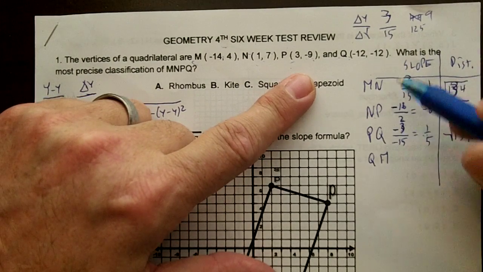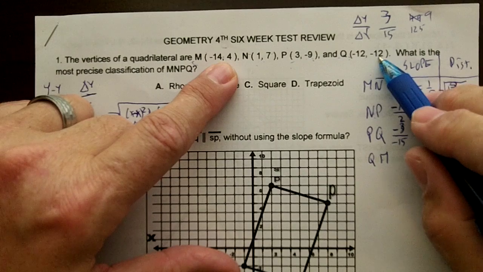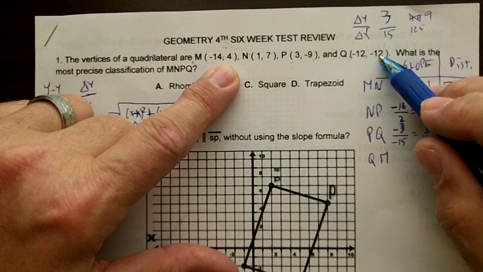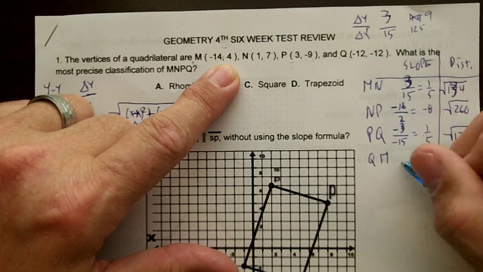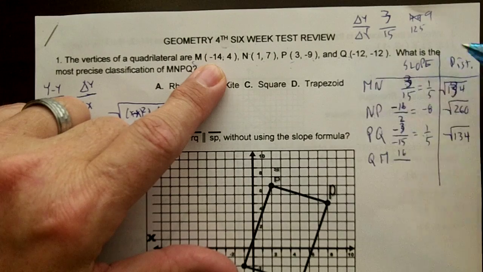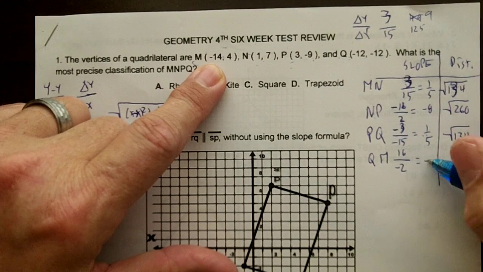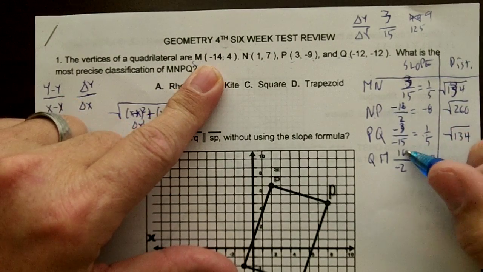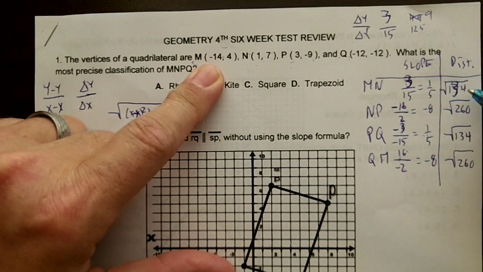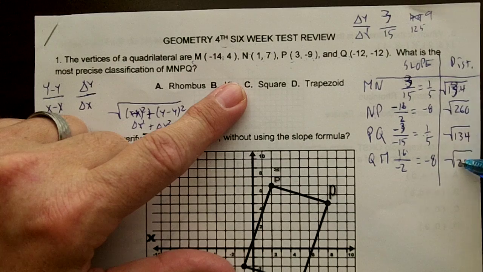And then let's go from Q to M. From negative 12 to 4 is going to be up 16, isn't it? So our 16 repeats. And then we're going to go from negative 12 to negative 14. We'll go back 2. That's going to end up being negative 8, isn't it? And these numbers are the same. You'll still get a square root of 260. Notice the opposite sides are the same.